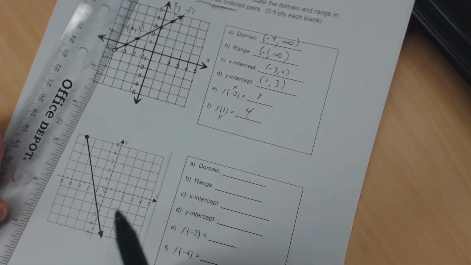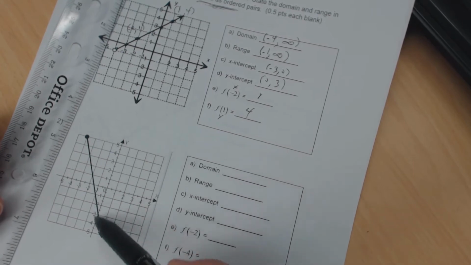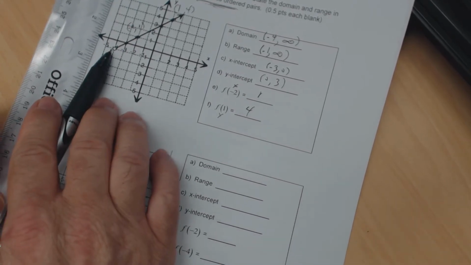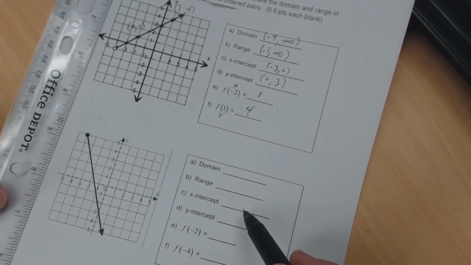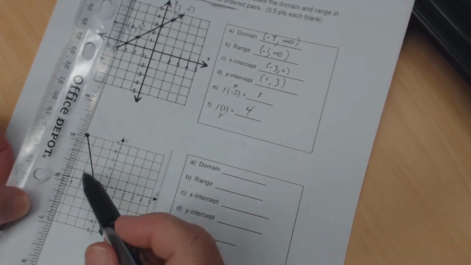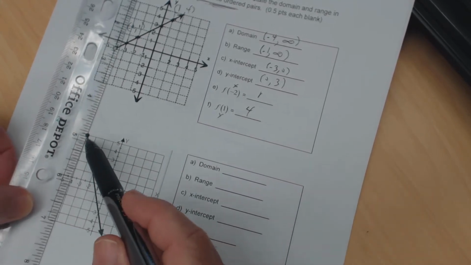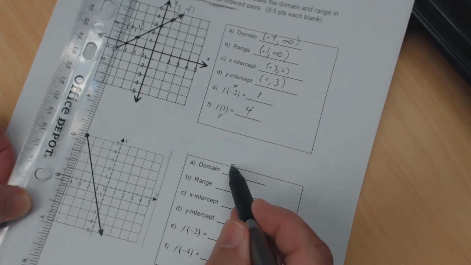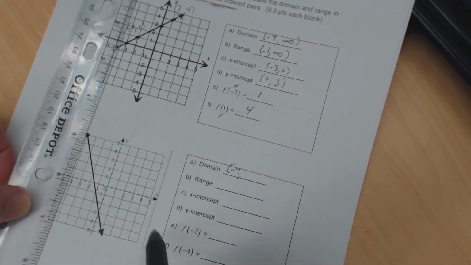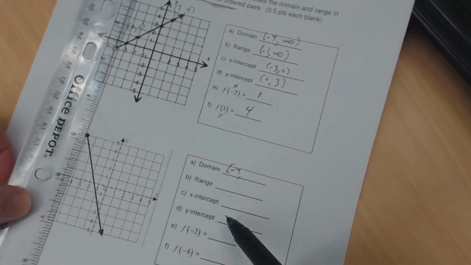It is part of your set. So this point is a point on the graph. This point is not a point on the graph because it's an open circle. As I go from left to right, I start touching the graph at this closed circle. That x-coordinate, remember the domain is the set of x-coordinates, is -4. Since it's a closed circle, I have to use a bracket because -4 is part of my domain.